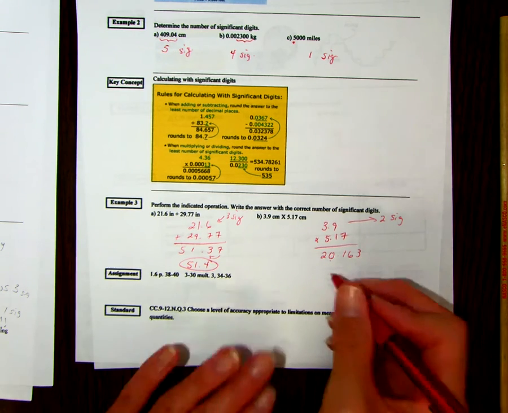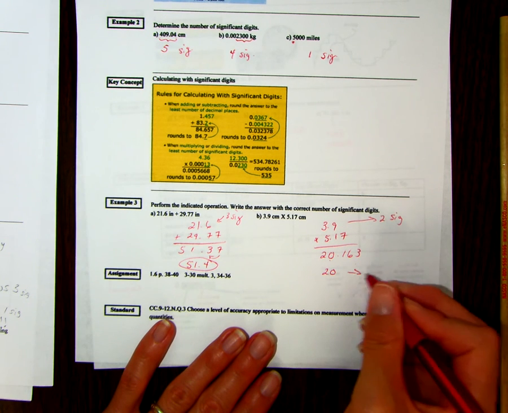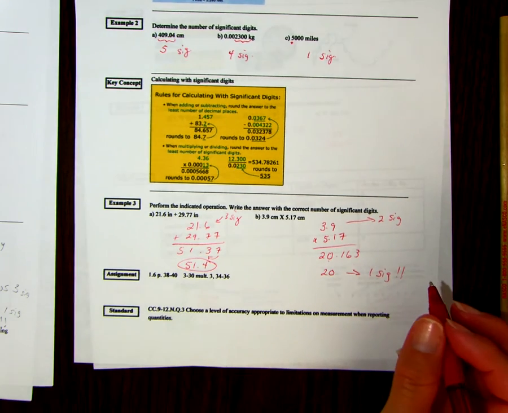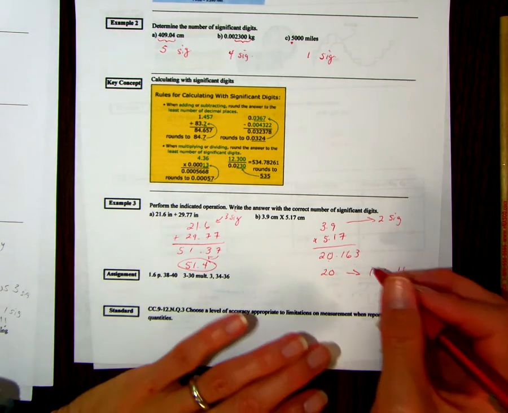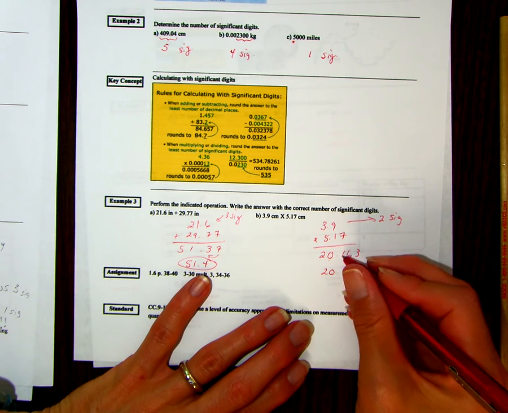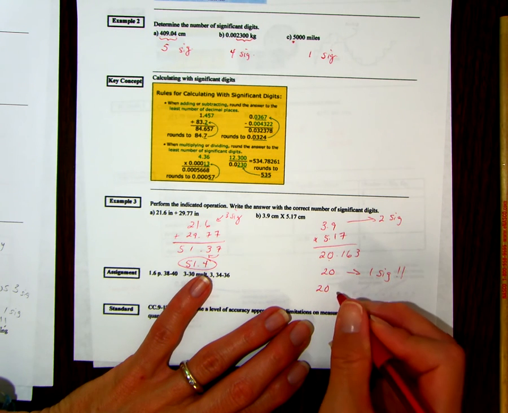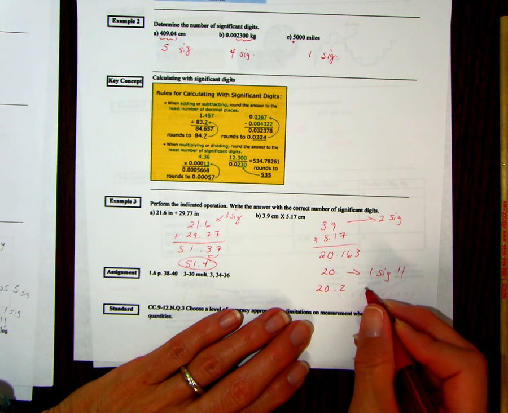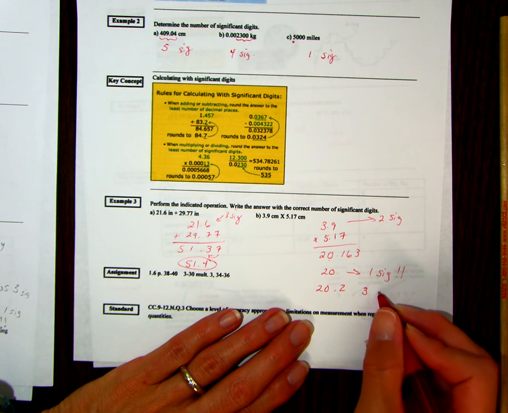So if my final answer is a 20, this only has 1 significant digit. So this one is pretty crazy. If I round the 6, bring the 6 up to a 1, bring that 6 up to a 2, this has 3 significant digits.